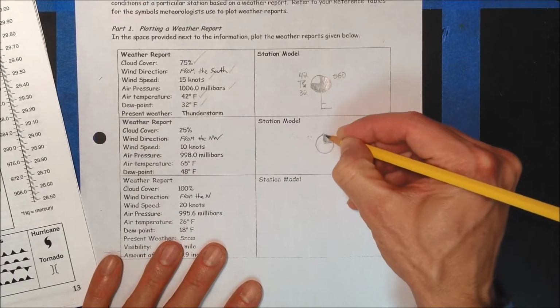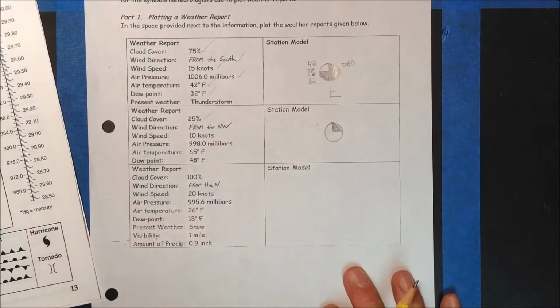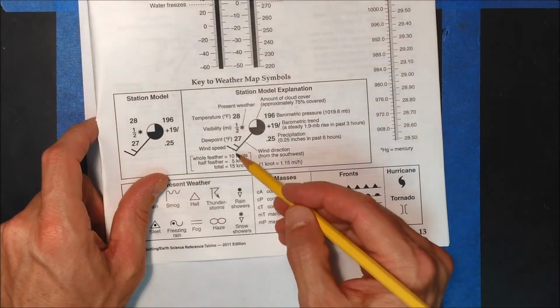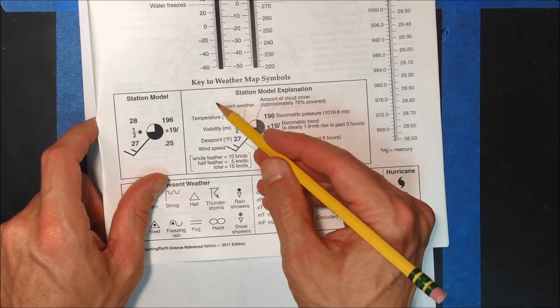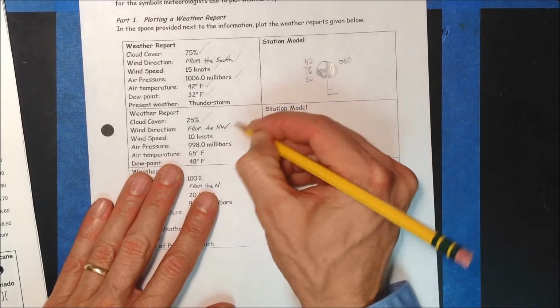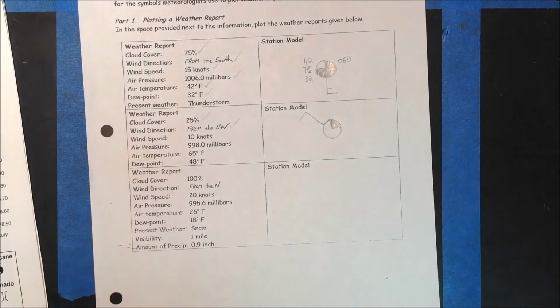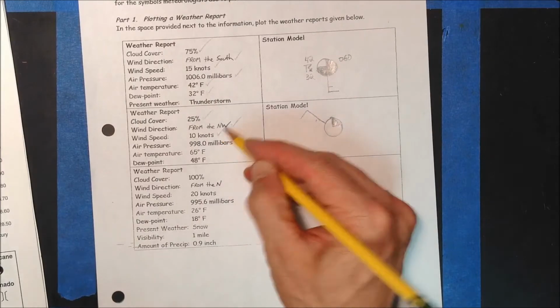It doesn't really matter what part you color in. Just do that. That's 1/4. Wind from the northwest. Okay, wind also, again, this is from the southwest. So from the northwest is going to go this way. So I want to go like this. Wind from the northwest. There we go. Check that off. 10 knots. One long one is 10 knots.